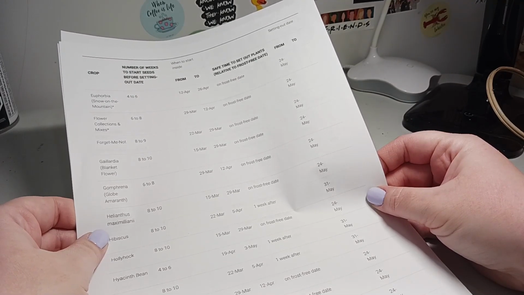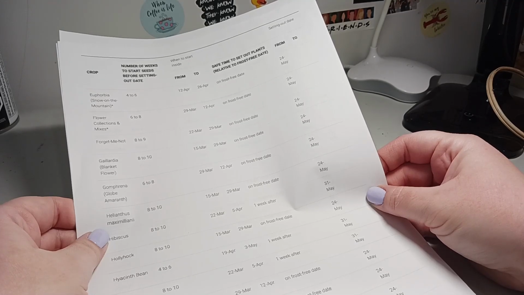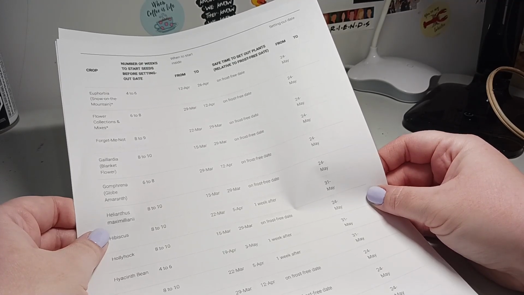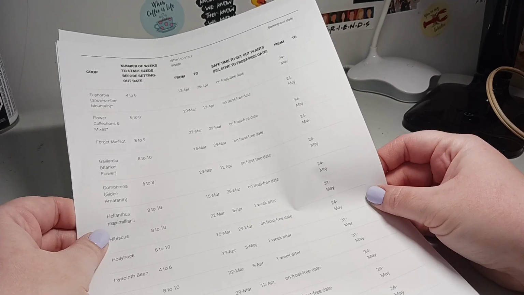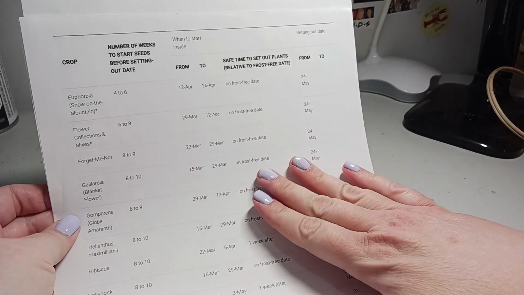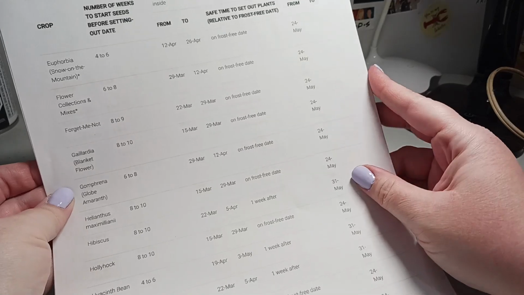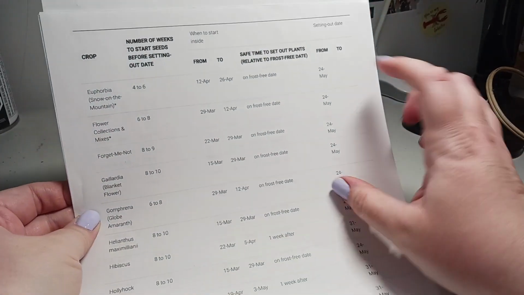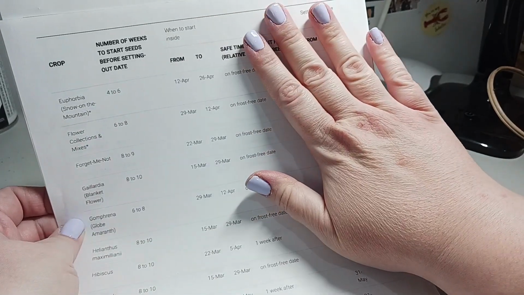There are things out there that are frost hardy, so they can handle a little bit of cold. Those are things that you're going to sow early in early spring, like your carrots. You can do brassicas, lettuces, kales, things like that. But on this tool, you're going to put in that last frost date, and it's going to actually tell you when to start inside. So there's a category, when to start inside. So this is based on my area, obviously.